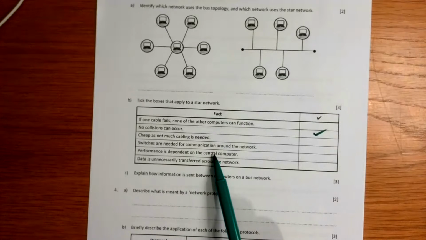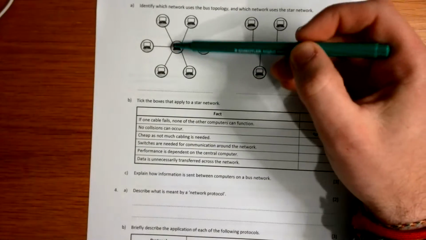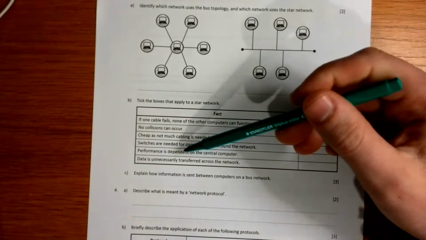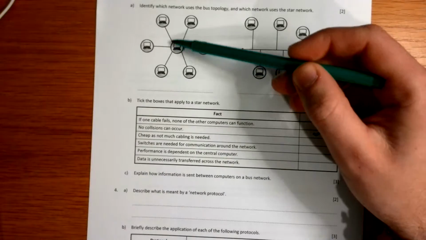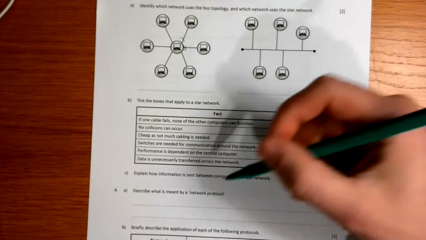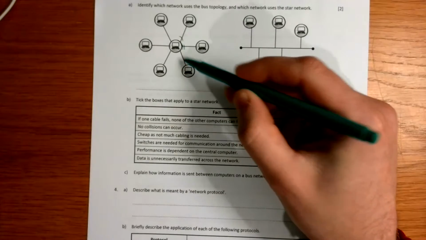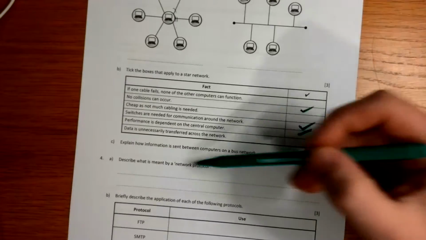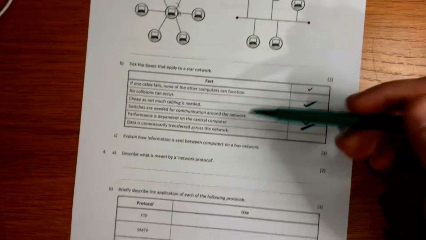Switches are needed for communication around the network. Technically, that's where the switch would sit in there, in the star. So yeah, I think that one's going to be true. We'll have a look in a minute. Performance is dependent on a central computer. Well, yeah, we're going to be based off of this thing in here. So that one is true. Data is unnecessarily transferred across the network. Well, that's not true because data is only between 2 devices. So we know that switches are needed as well. So we know it's those 3. Whereas here, data is unnecessarily transmitted between different things.